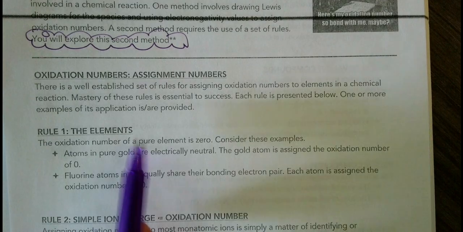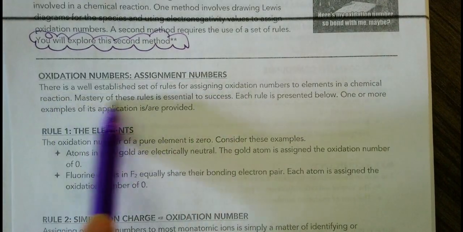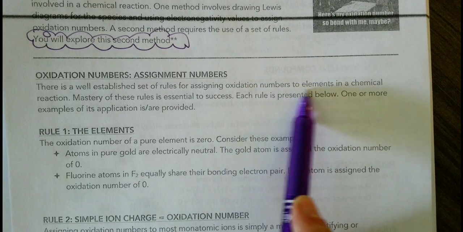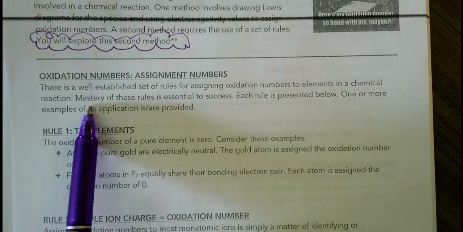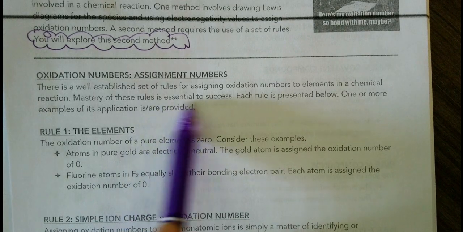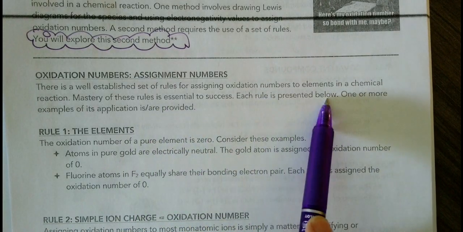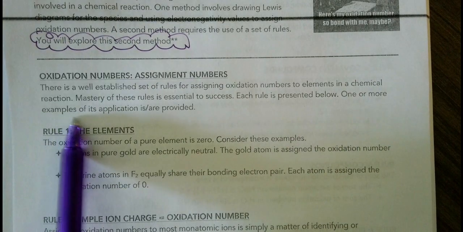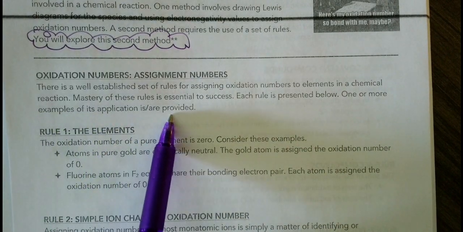So, oxidation number assignment rules. There is a well-established set of rules for assigning oxidation numbers to elements in a chemical reaction. Mastery of these rules is essential to success. Each rule is presented below. One or more examples of its application are provided.